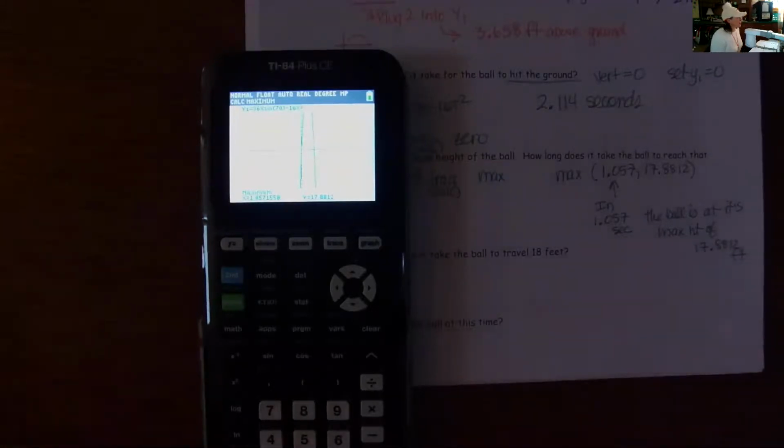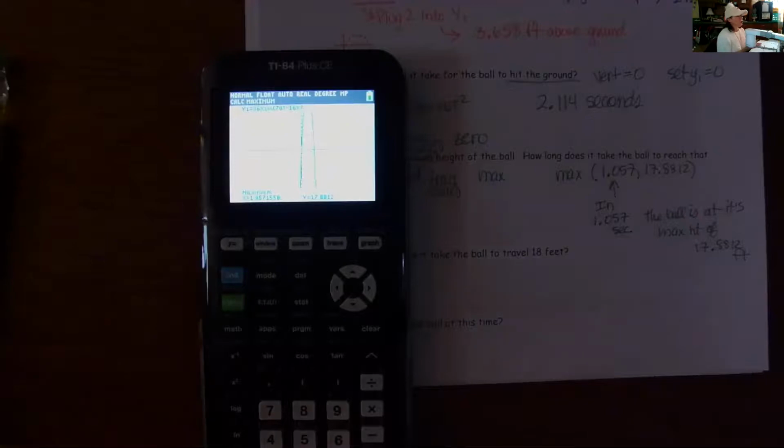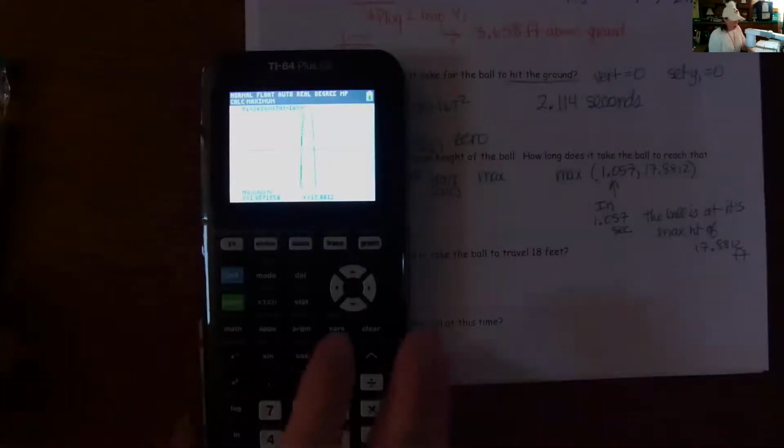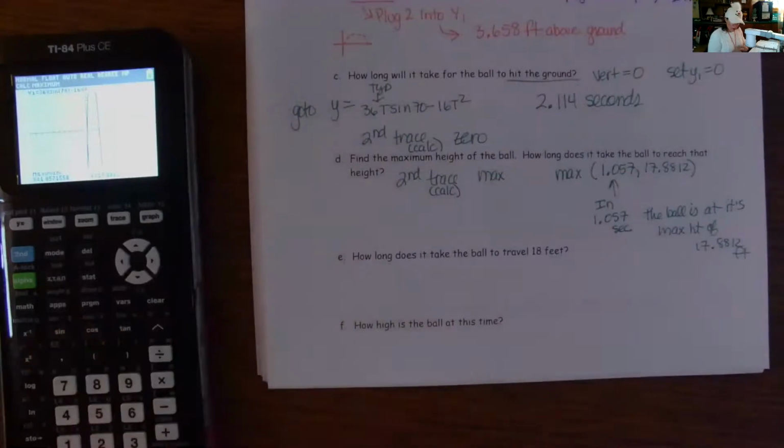Does it make sense to you what's happening in your calculator? We're using our y equation and we're turning x into time for us, okay? Not bad. If you had this written out, you'd be okay.